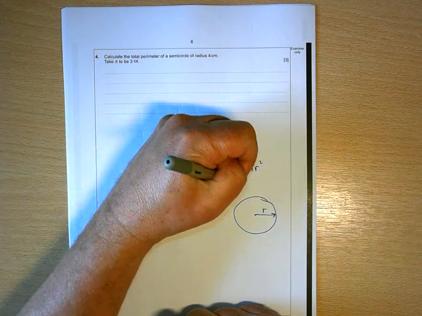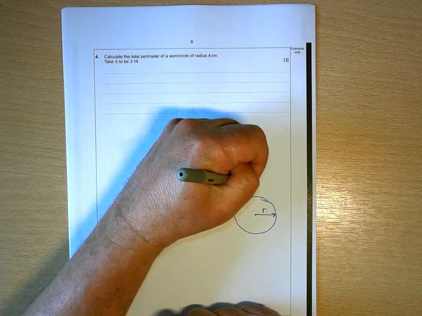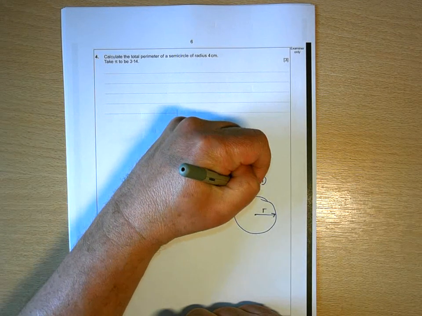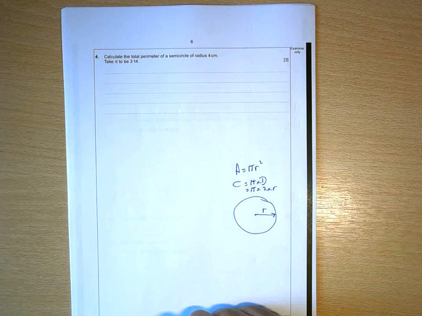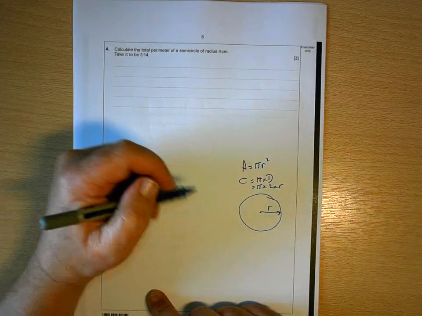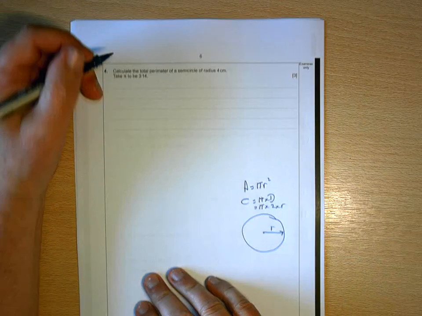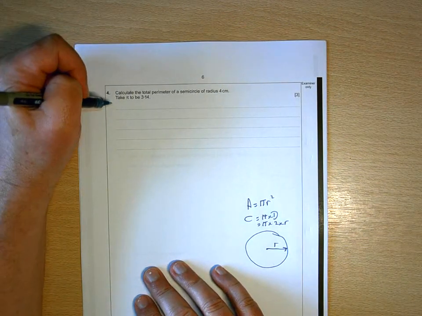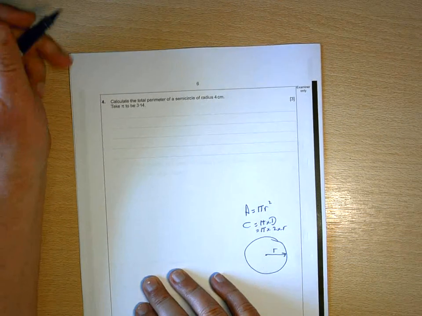The circumference is pi times the diameter, or 2 lots of the radius. Now we're working with a semicircle, so if we first work out the circumference of the circle, it's a non-calculator paper, and they're telling us to use pi is 3.14.